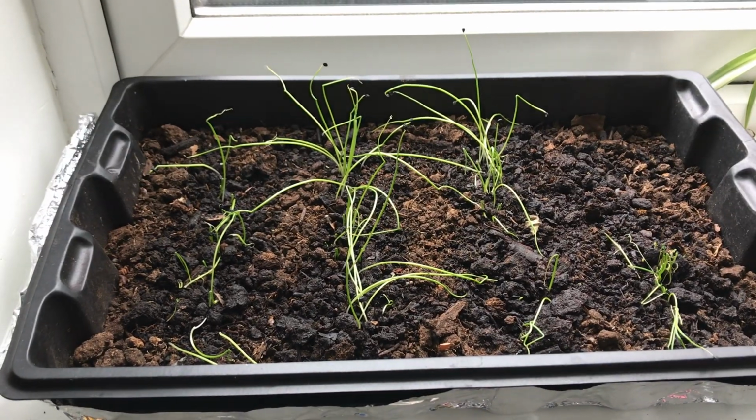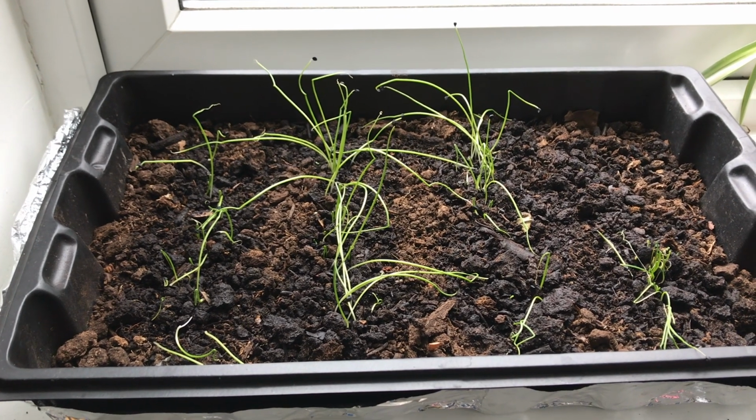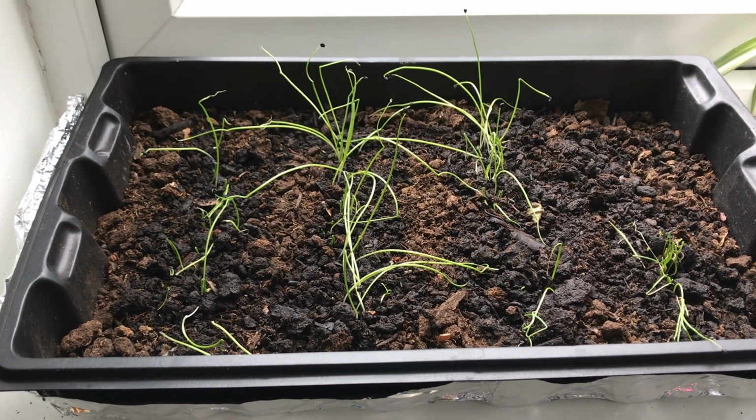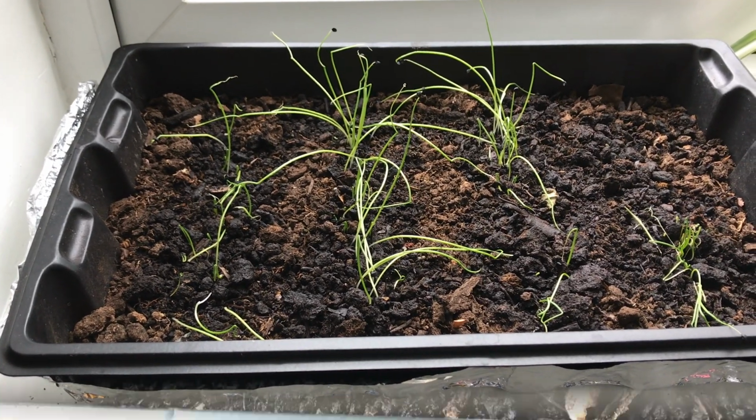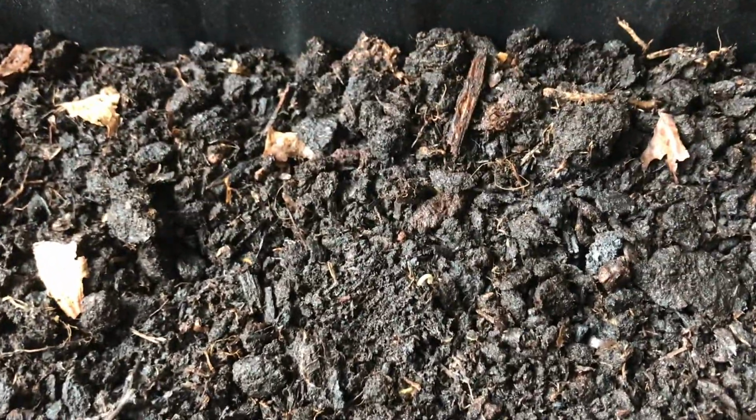No sign of life from the French beans yet. Spring onions are going bonkers, which is nice. So I guess we might have to thin these out, but maybe not quite yet. And in our other tray that had nothing happening last week, we now have some signs of life, and there we go.